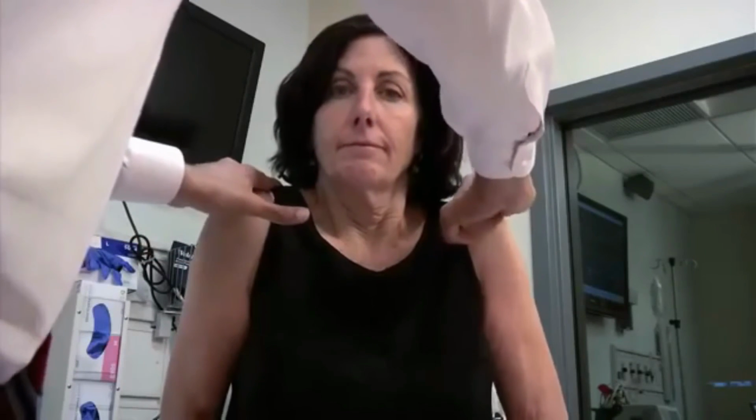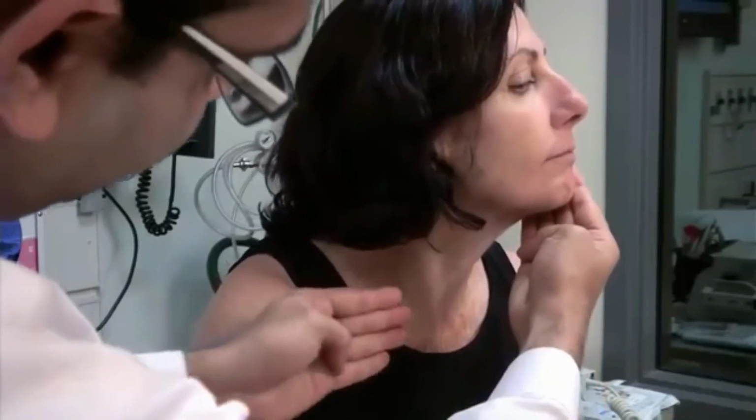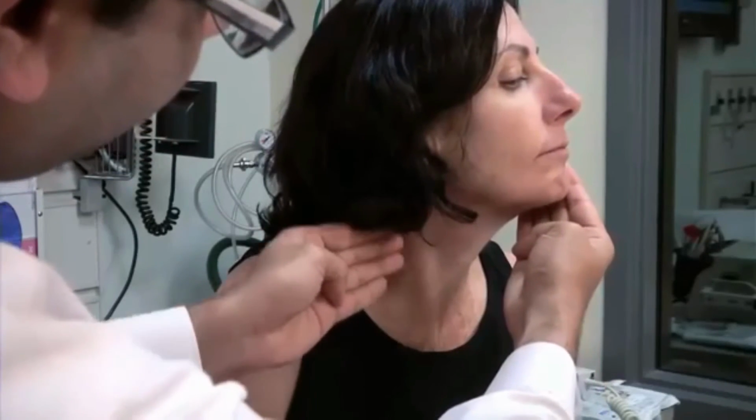For trapezius testing, have the patient shrug her shoulders against resistance of your hands. Test the strength of the sternocleidomastoid by having the patient rotate her head against resistance on each side. Here, the right sternocleidomastoid moves the head to the left.